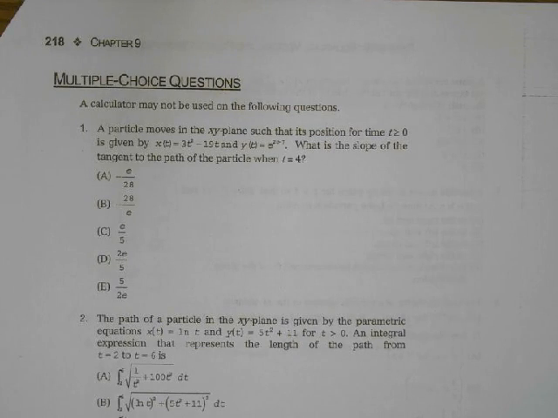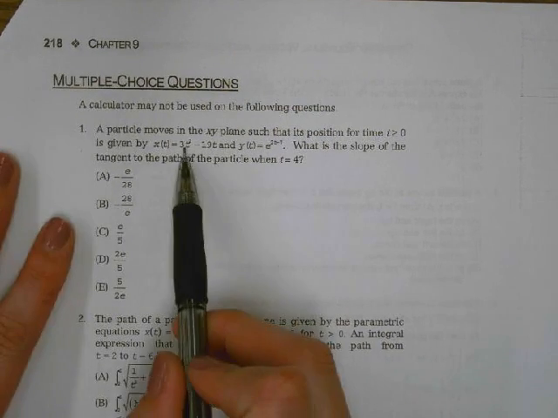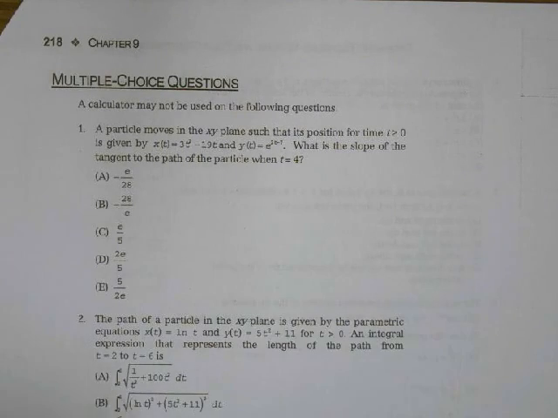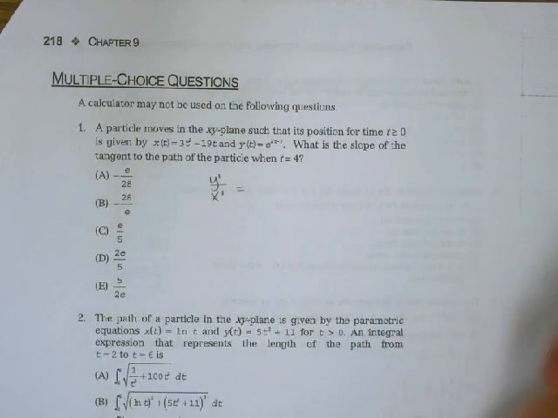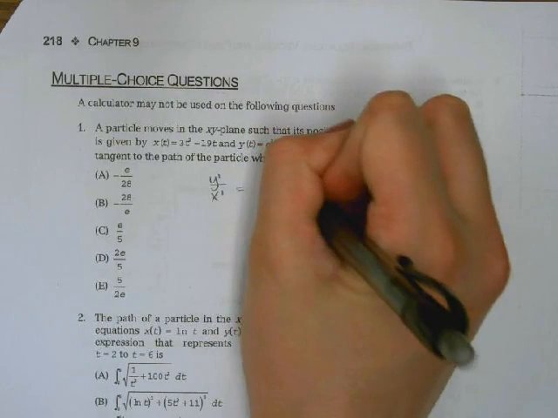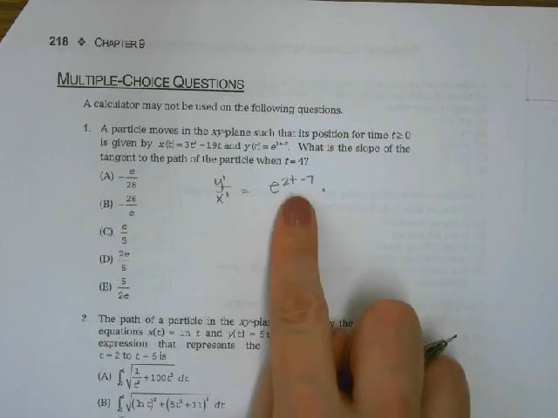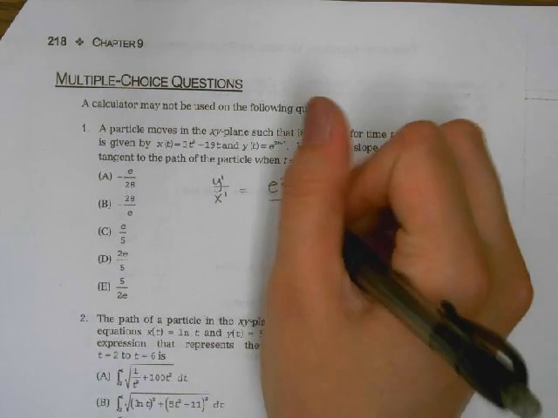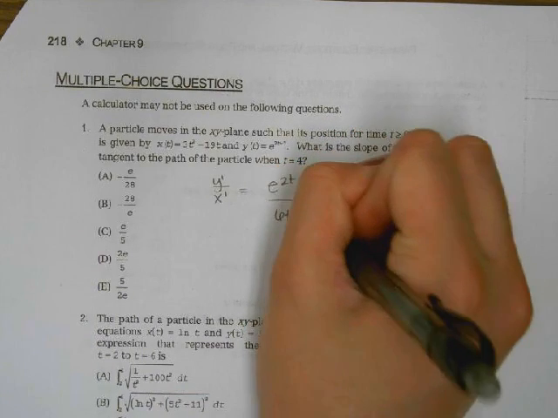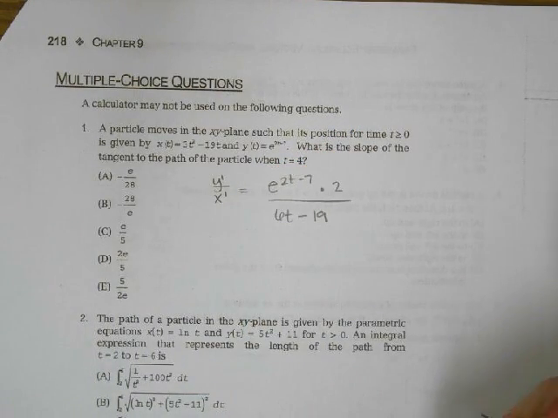A particle moves in the xy plane such that its position is given by this in terms of x, in terms of y. What is the slope of the tangent? When they say what is the slope of the tangent, they're asking for the derivative. And so that's going to be y prime divided by x prime, or dy/dx. So y prime is going to be e to the 2t minus 7 multiplied by the derivative of the exponent, which is 2. On the bottom, we have the derivative of x, which is 6t minus 19. And then they want the particular slope when the particle is at t equals 4.